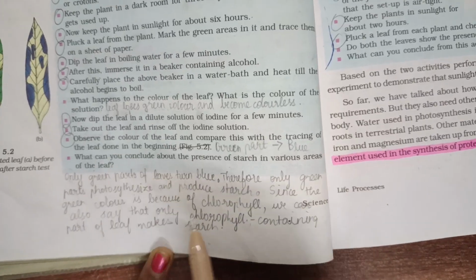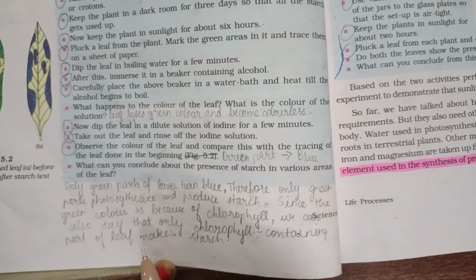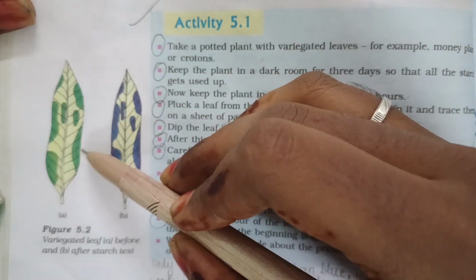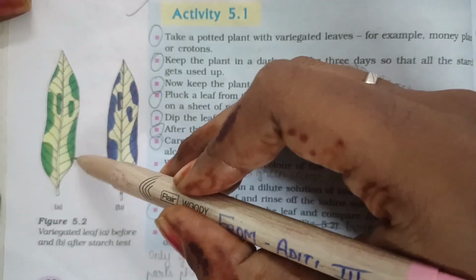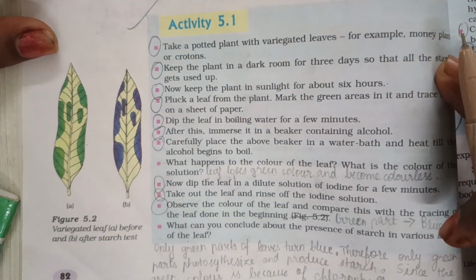Since the green color is because of chlorophyll, we can also say that only the chlorophyll containing part of the leaf makes starch. All these green parts are nothing but the presence of chlorophyll. Therefore, only chlorophyll can make starch. I hope you understood this activity.